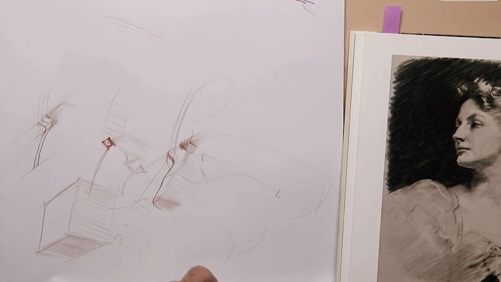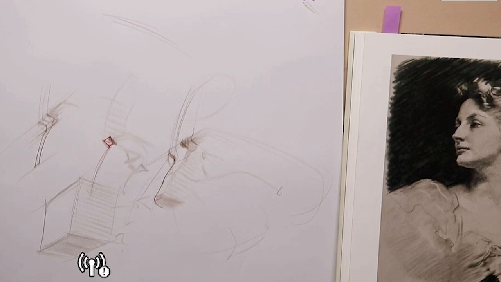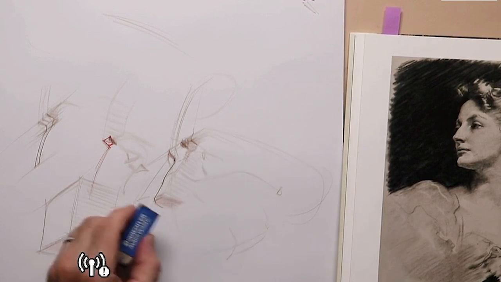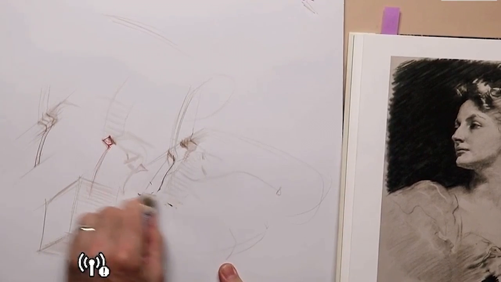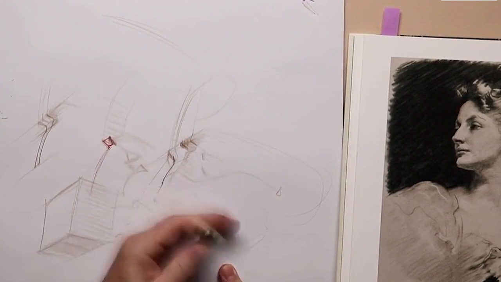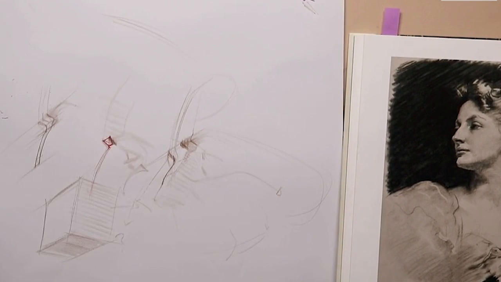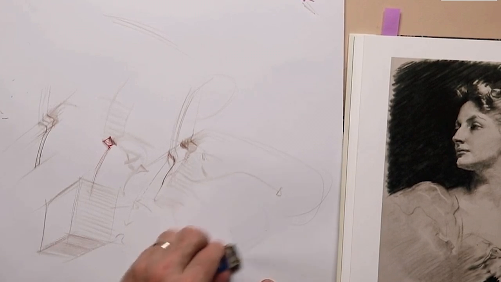Okay, so with that in mind, let's see if I can erase this because it's kind of a Prismacolor-y thing. It'll save a little time if I can. Let's get rid of this since I put it in the wrong spot.